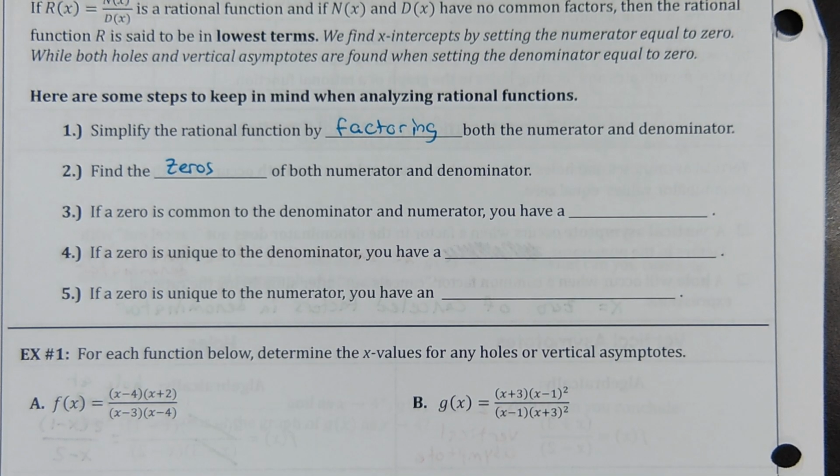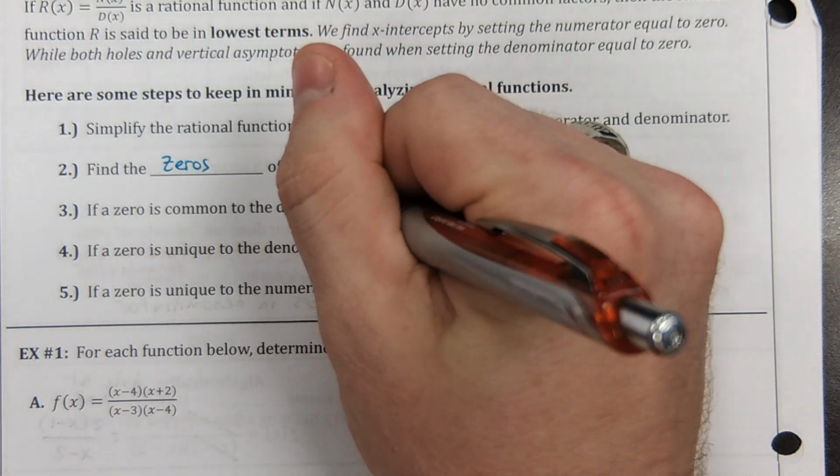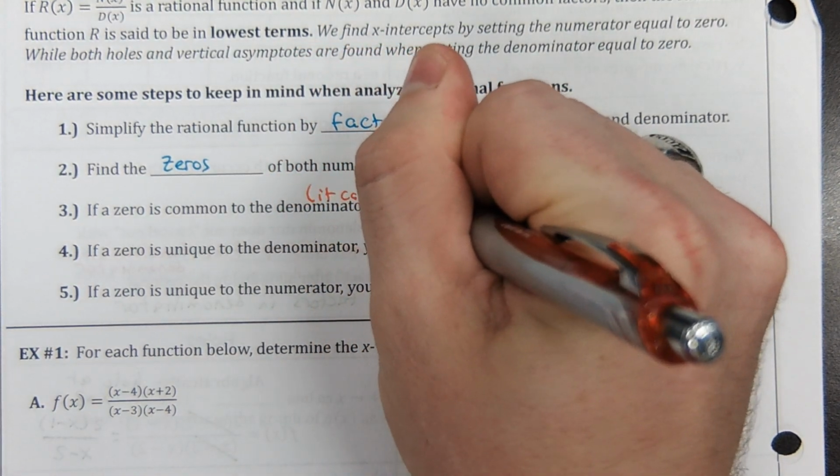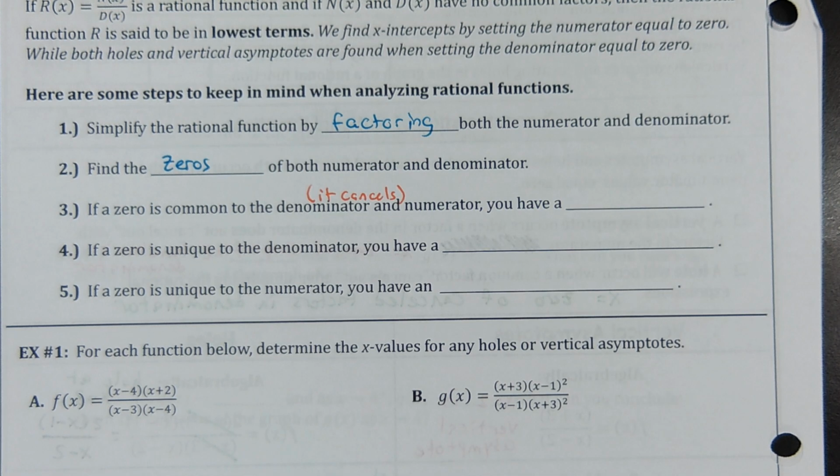If a zero is common to the numerator and the denominator, like if you had x plus 2 on the top and the bottom, what could you do with it? Cancel out. So if it's common, it cancels. If you have a zero that cancels from the denominator, what have you found? You have a hole. You have a hole in your graph.